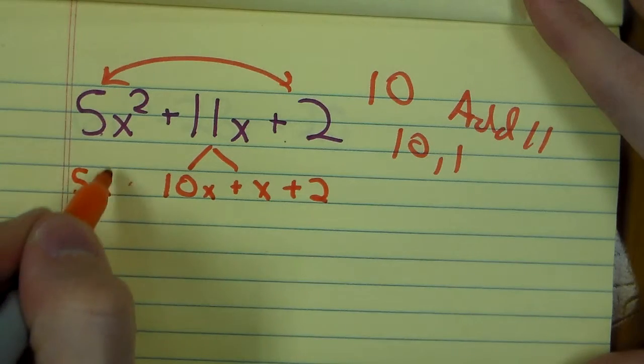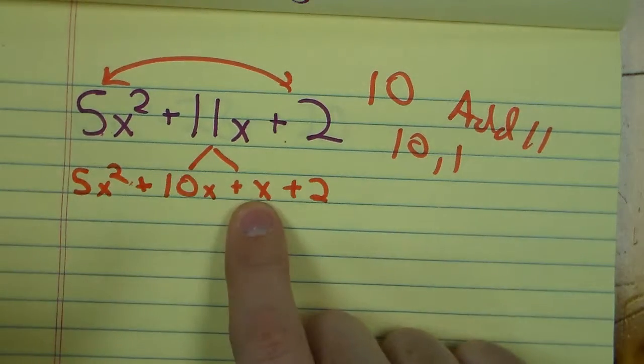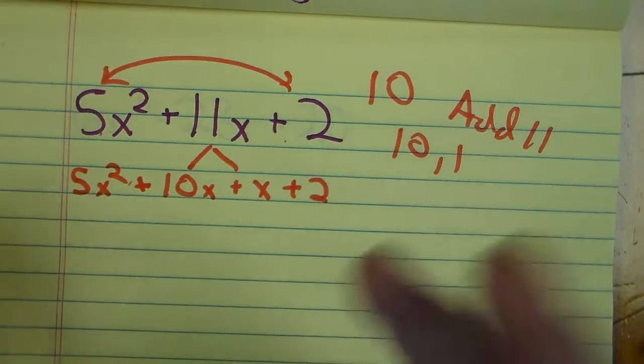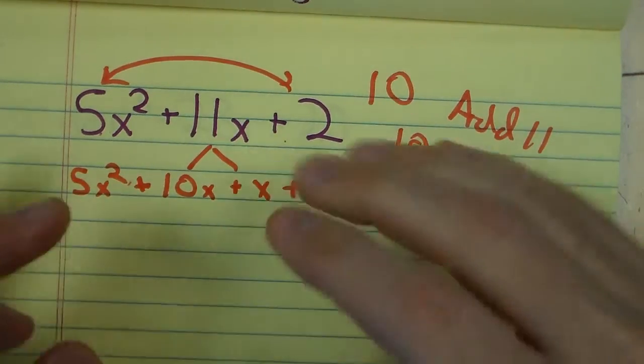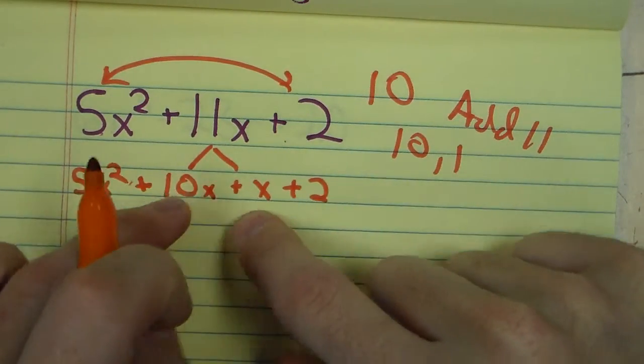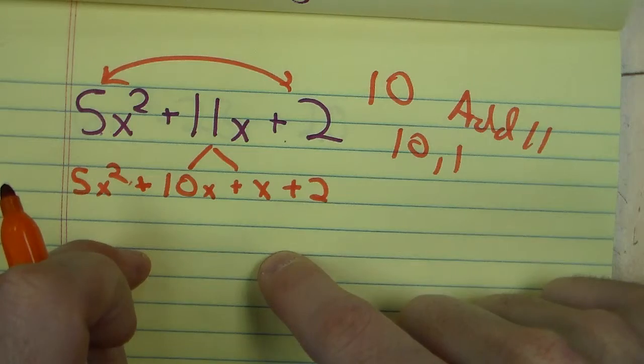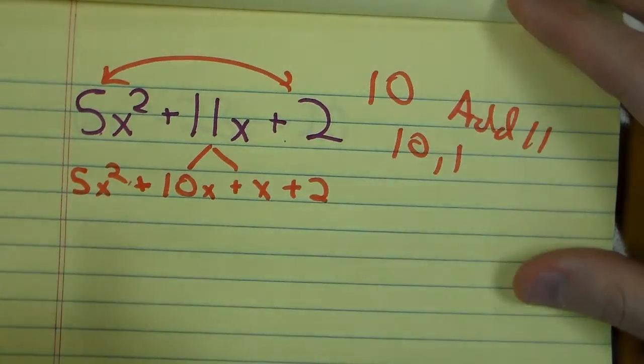Now you may be thinking, does it matter if we wrote 1x then 10x or 10x then 1x? It doesn't matter. Either one, it's still going to get to the same steps. If you switched them now, your next step is going to look a little bit different than mine, but we still get to the same end result.